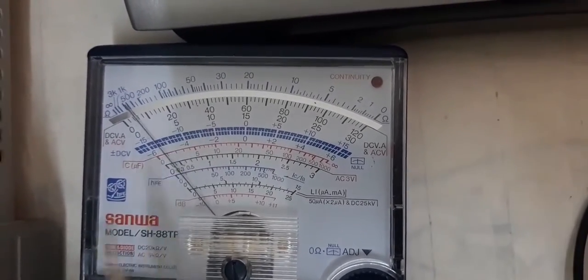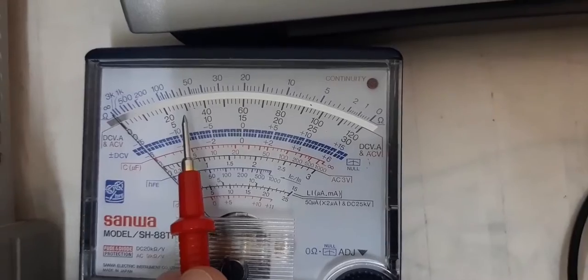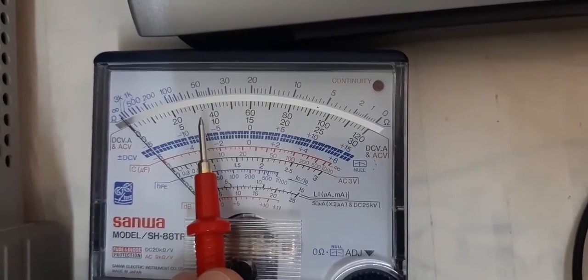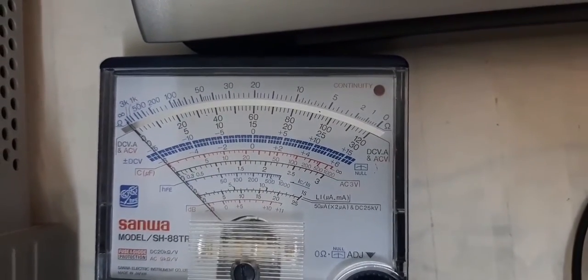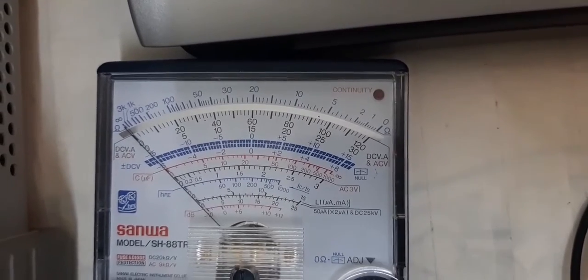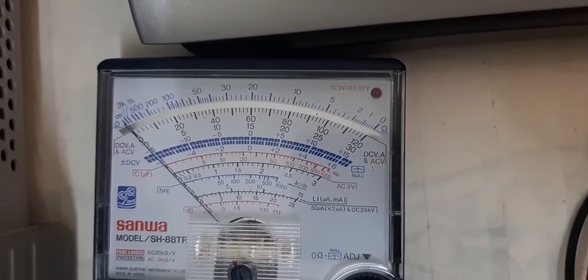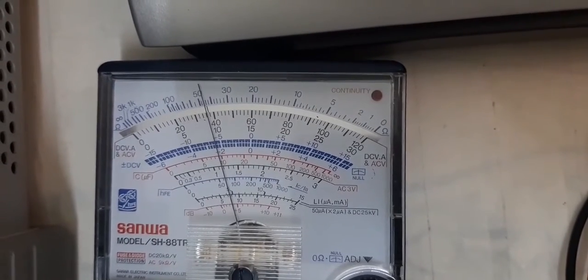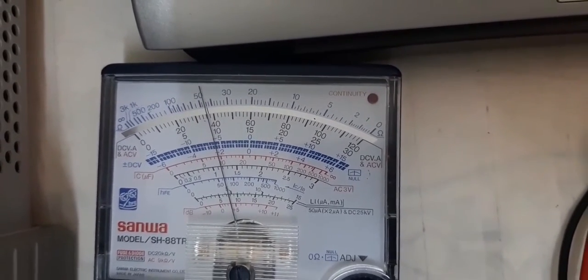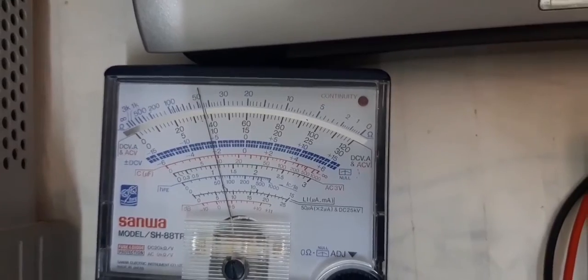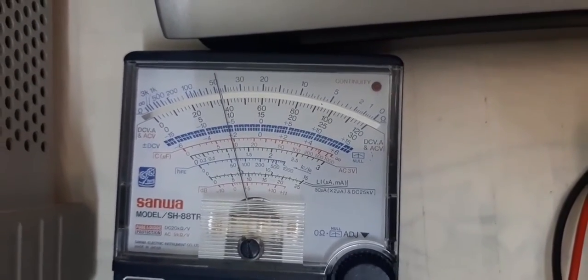So 3, 3.2, 3.4, 3.6, and almost near to 3.8. So that is the voltage drop across R2. So 3.7, it's at the middle of 3.6 and 3.8.